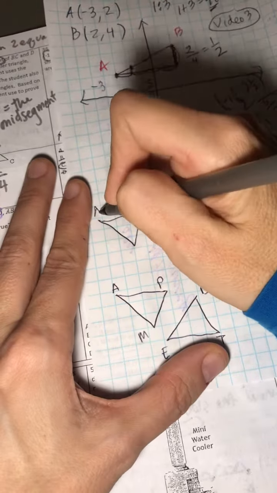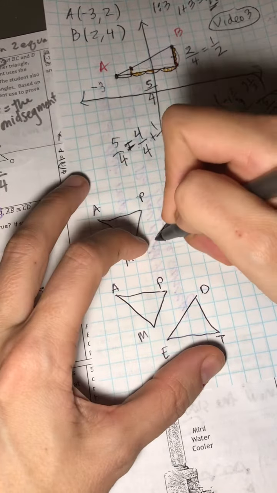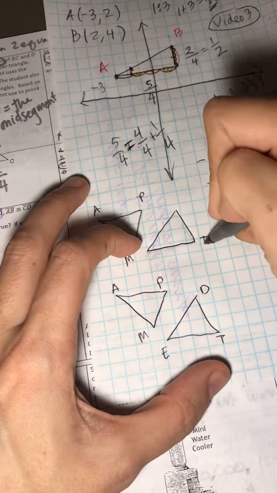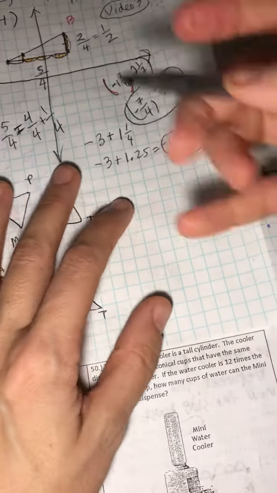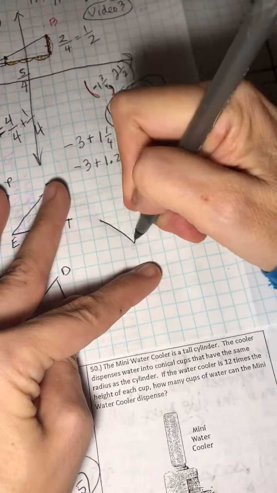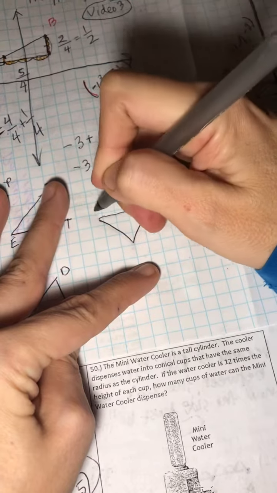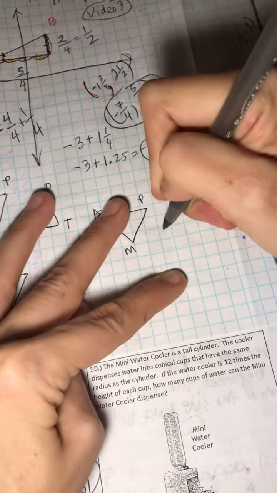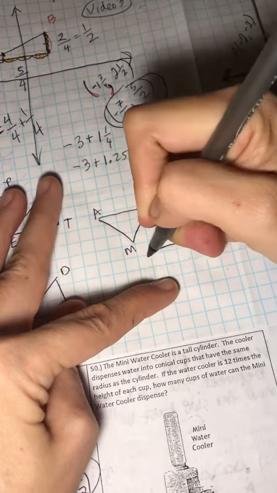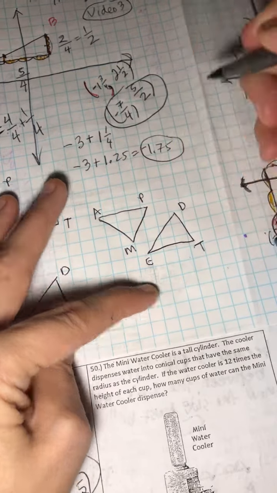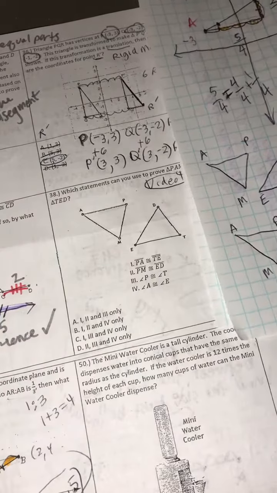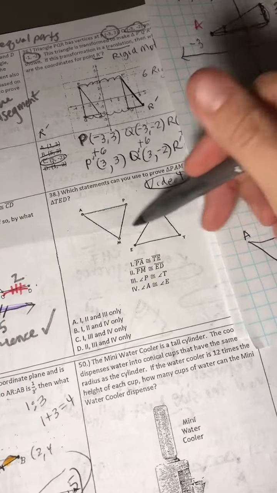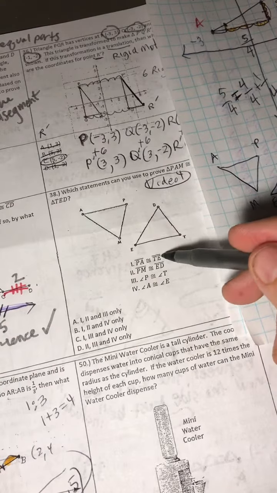PAM, TED. One more time, because I can probably use the original one. PAM, TED. Okay, so I have to work out which one would prove that these two are congruent. So I'm going to take the first one.